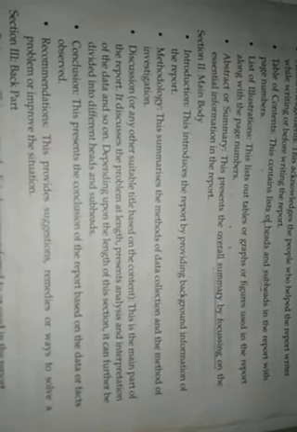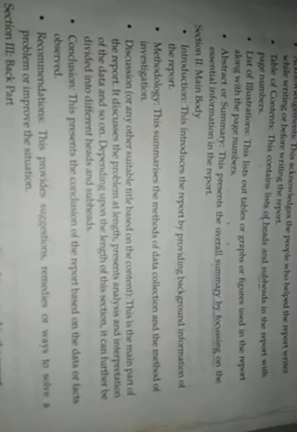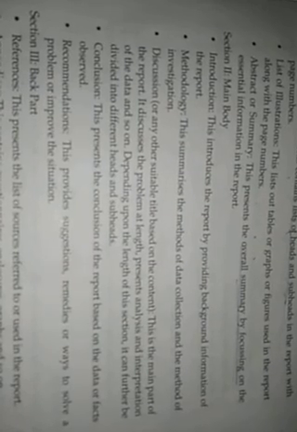Next, methodology. This summarizes the methods of data collection and the method of investigation. What is the method? You have collected the data, so that method should be presented. Methodology. Next, coming to discussion.